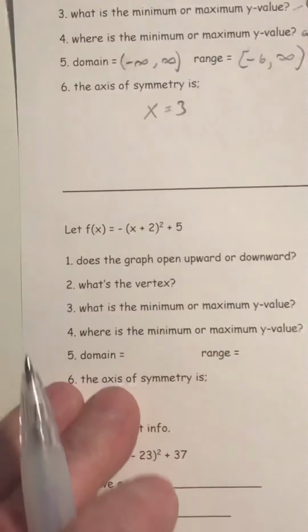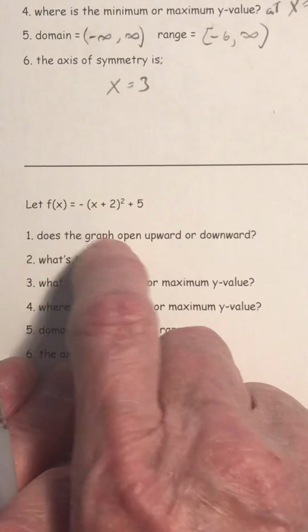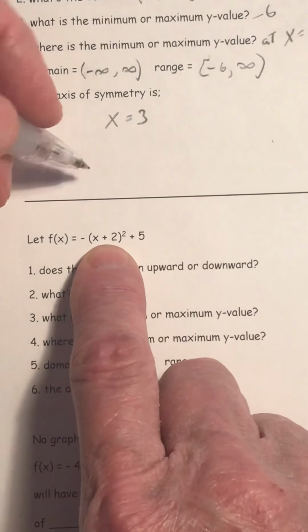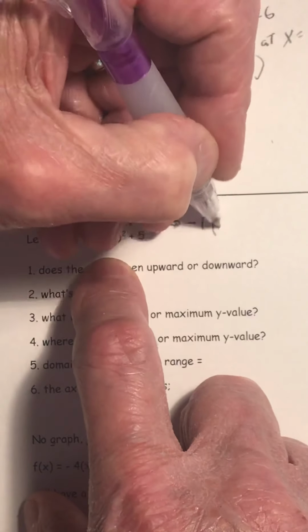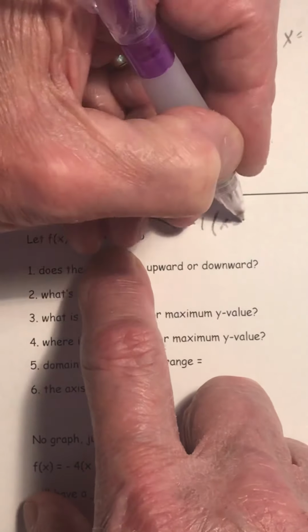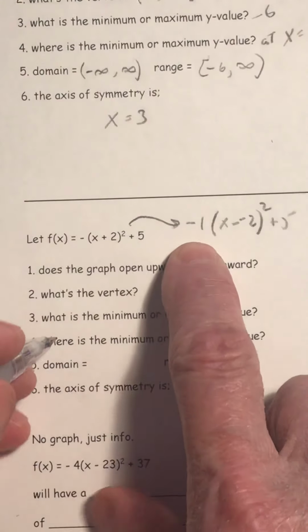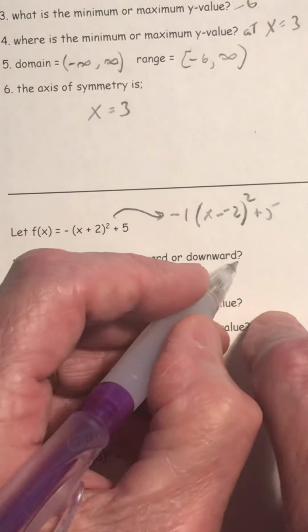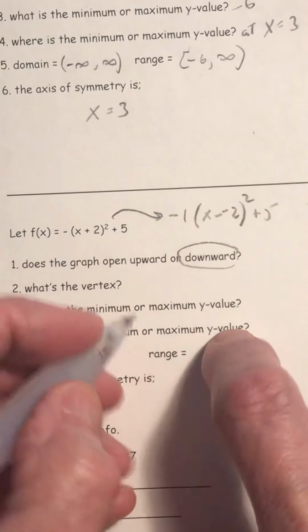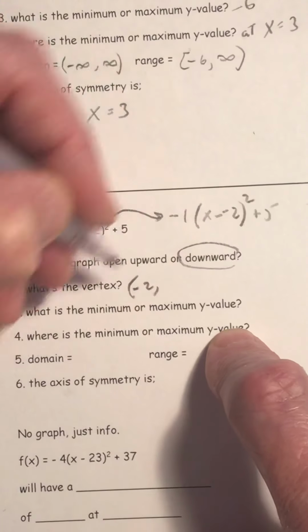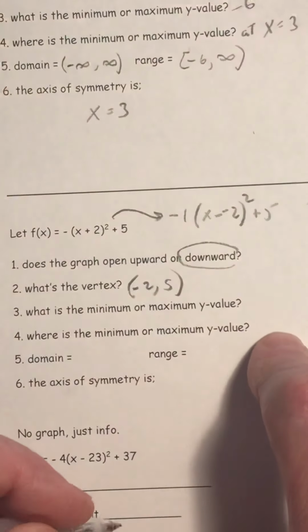And we'll try this one now. The a is negative 1, and if we rewrite this a little more stringently, I could say this is negative 1 times x minus a negative 2, squared, plus 5. So the a value is negative. That means it's going to open downward. The vertex, it's take away negative 2. So it's negative 2 for the x value and positive 5 for the y value.